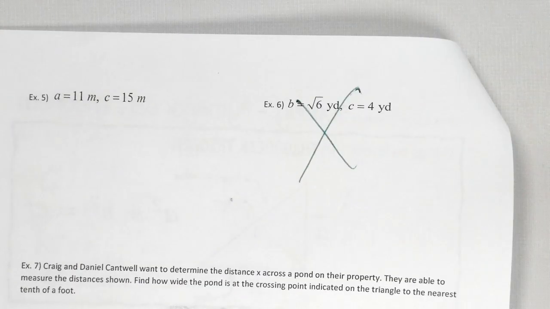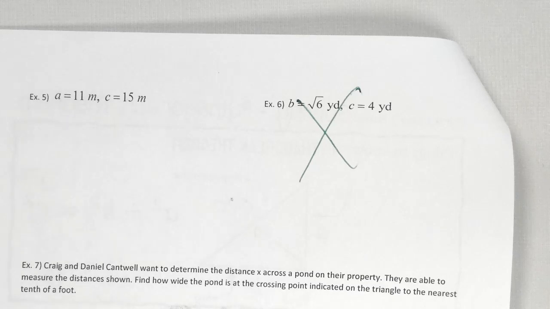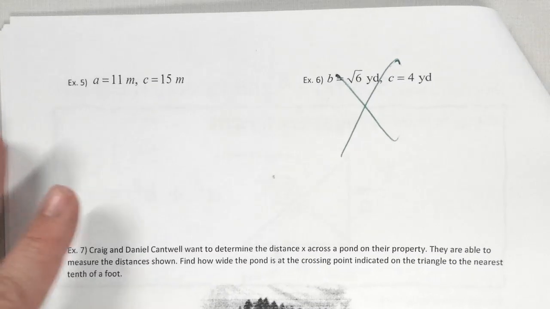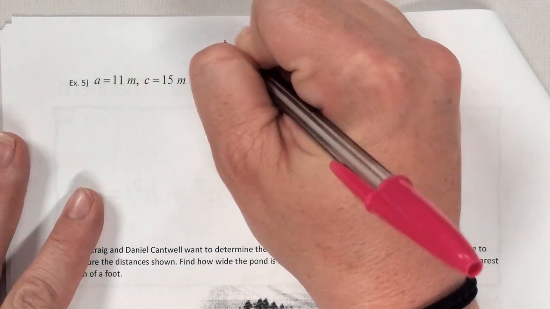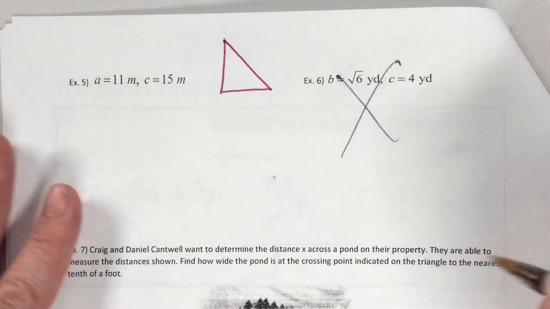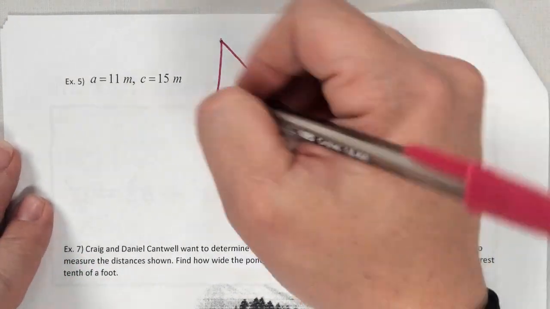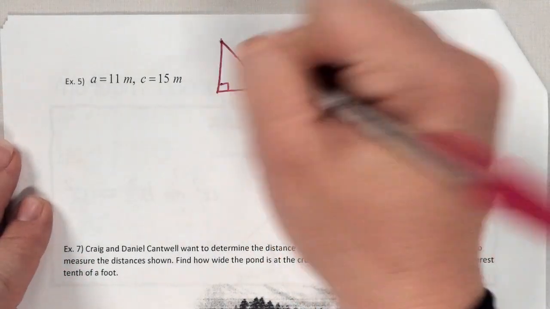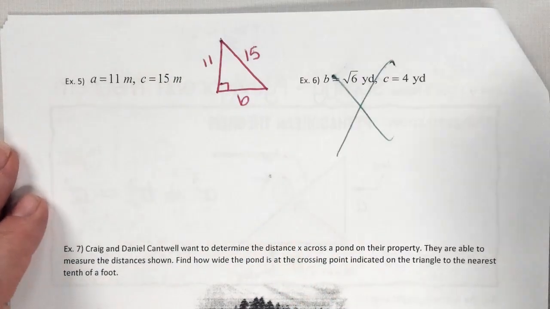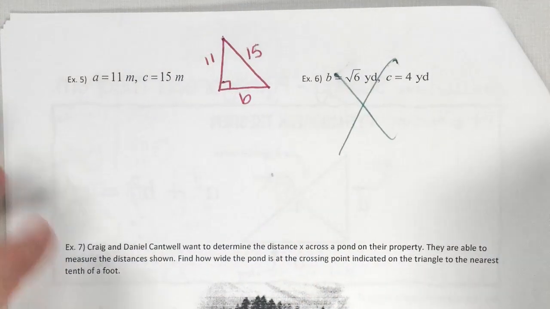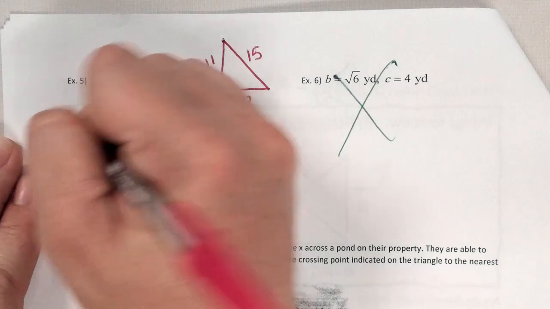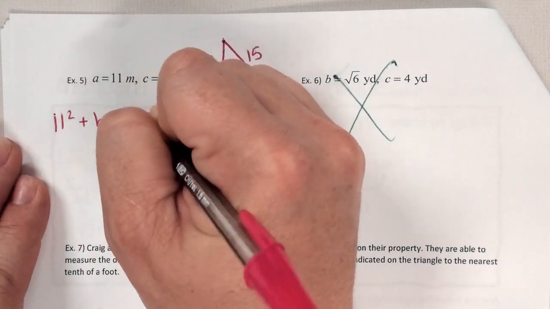We're actually not going to do number 6 because it gets repetitive. But look at number 5. The only difference here is it just didn't give you a picture. It's just telling you. Well, if you really like a picture, triangles are really simple to draw. Three lines. So C is 15, A is 11. We don't know B.